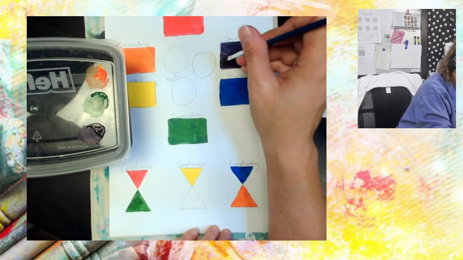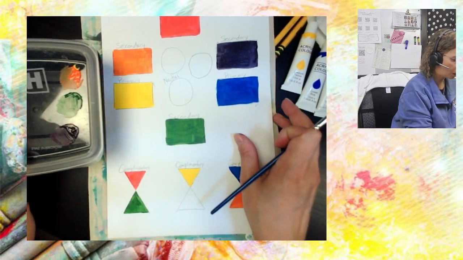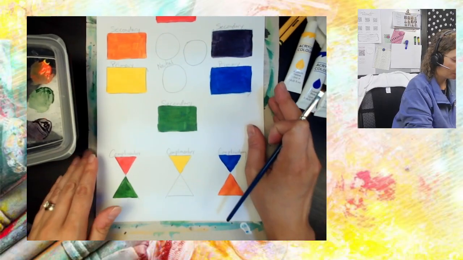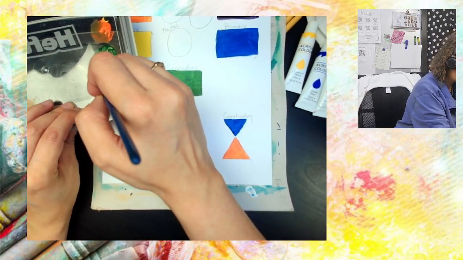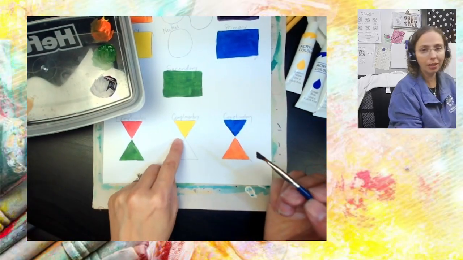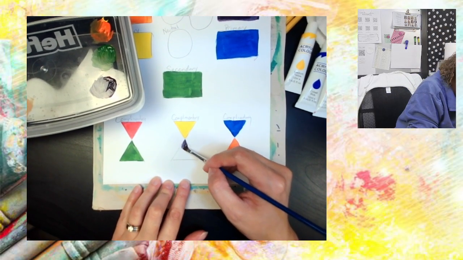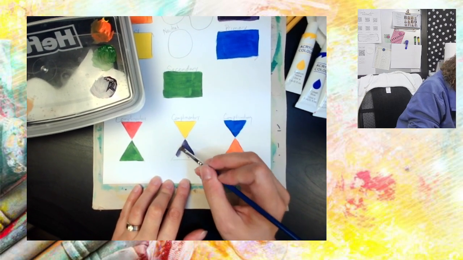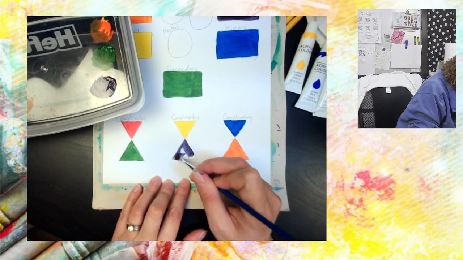Okay, so there is that space. And again, it looks really dark on camera. It's really pretty nice. It's a pretty nice purple. Okay, after I do that, I'm going to come down here, and the only complement left is my yellow. And yellow and violet, or yellow and purple, do complement each other. So I'm going to come down here, and I'm going to paint in that last triangle space that we have here.